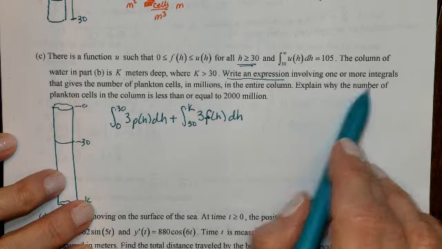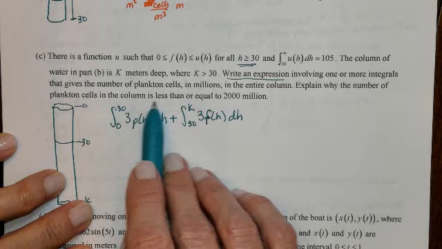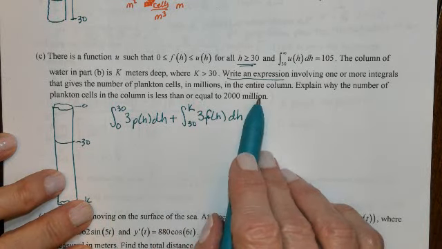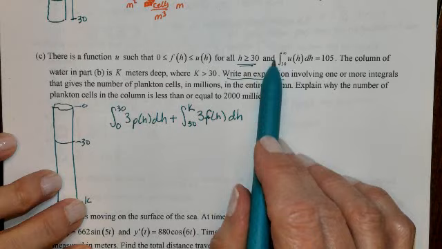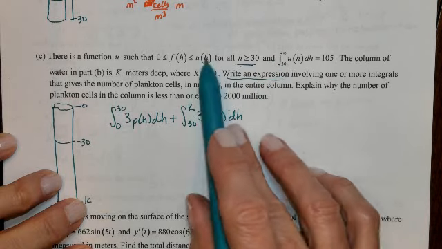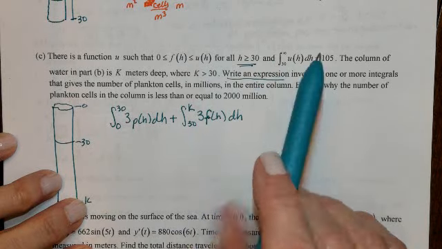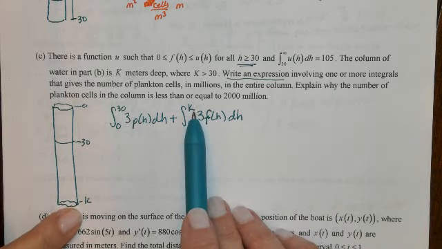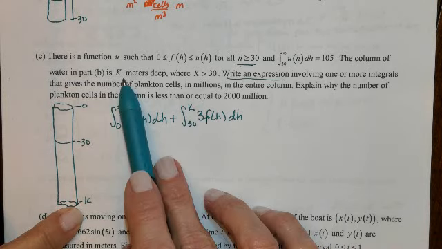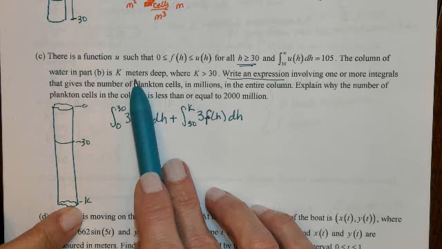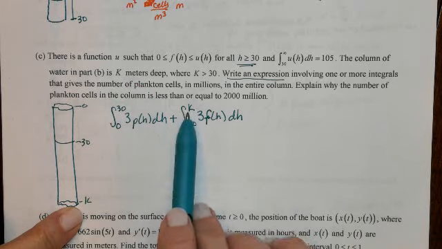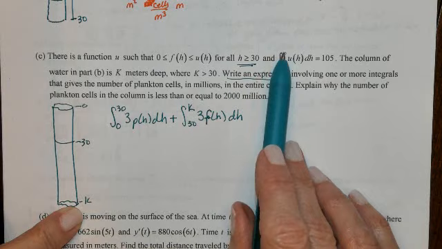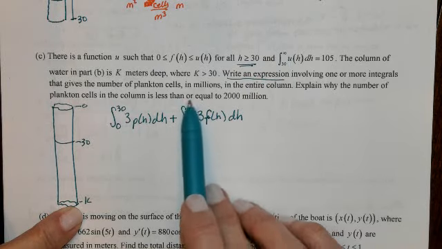Now it says, explain why the number of plankton cells in the column is less than or equal to 2,000 million. So I'm assuming I need to bring u into the picture here. K is the depth of the water, so K is going to be less than or equal to infinity. It's bounded. It's a number.